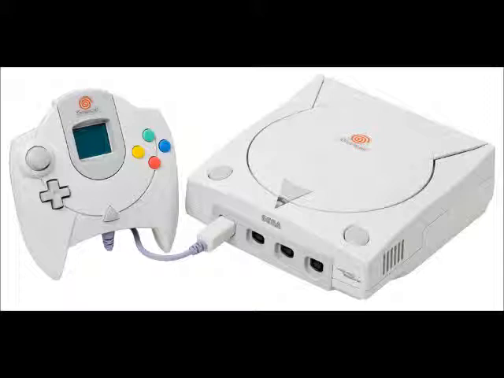For example, in Skies of Arcadia, you'd have a little thing on your VMU which would make noises when you got close to hidden items. And by far the coolest feature was the ability to load minigames on it.